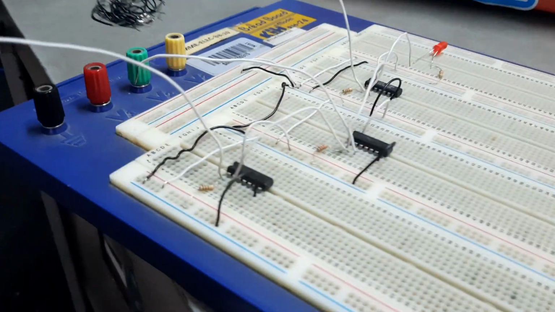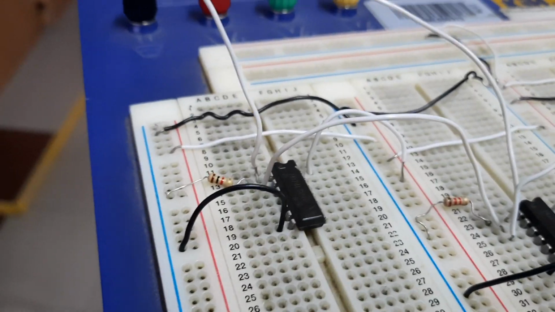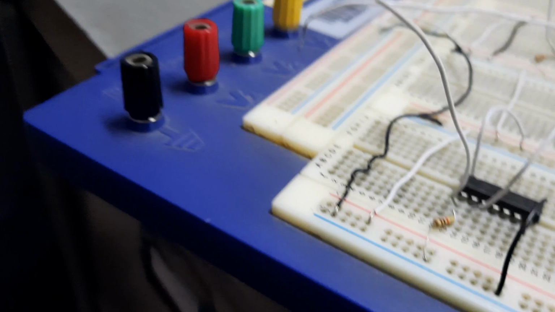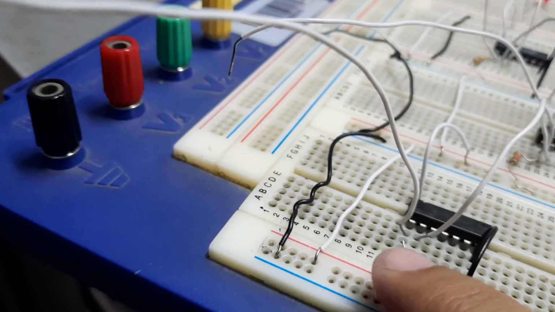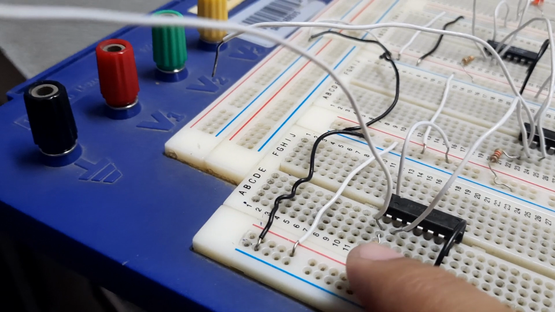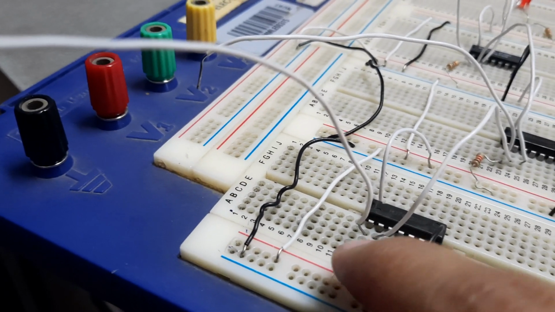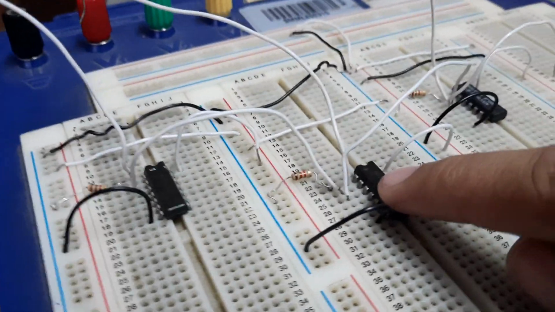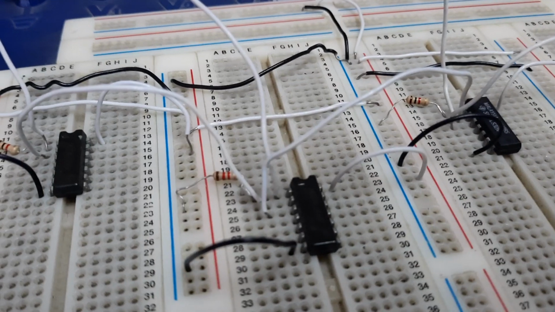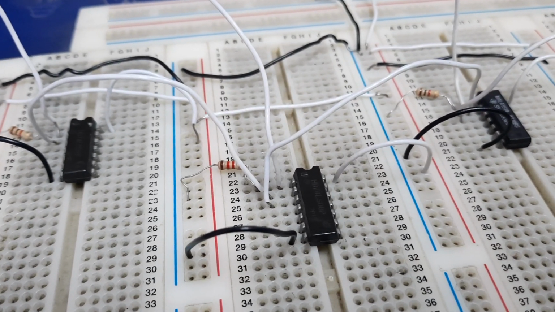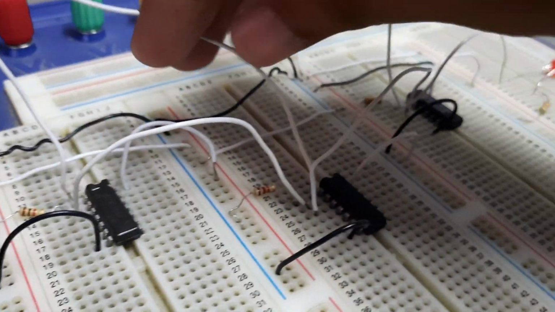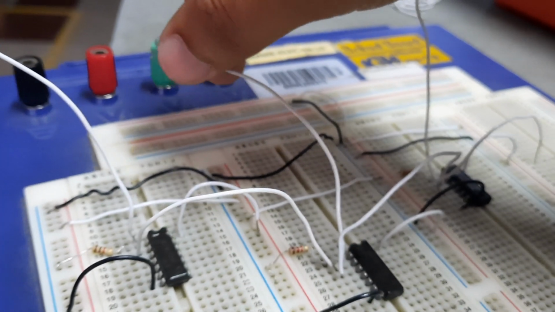This is IC number 7404. There is one input and one output, so you can conclude that this would be a NOT gate. The output of this IC is connected as an input to the other IC, which is 7408, and its second input is the second input of the circuit.